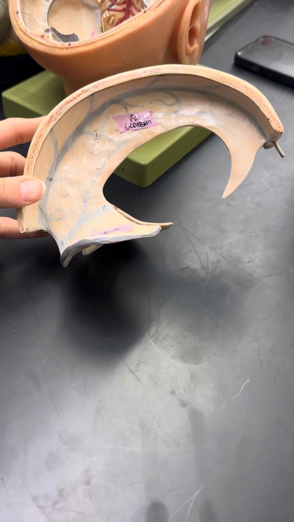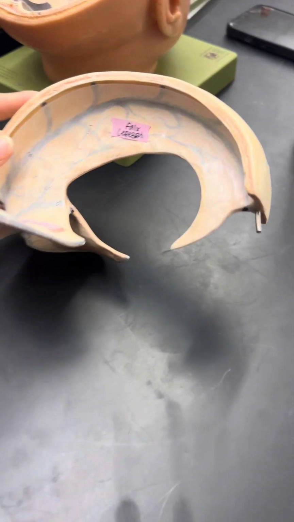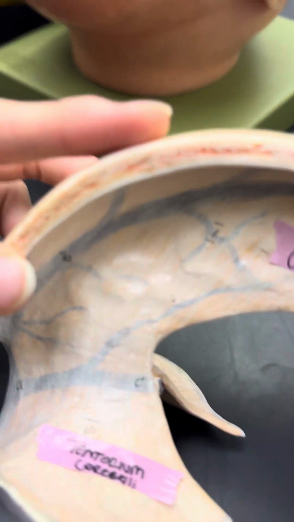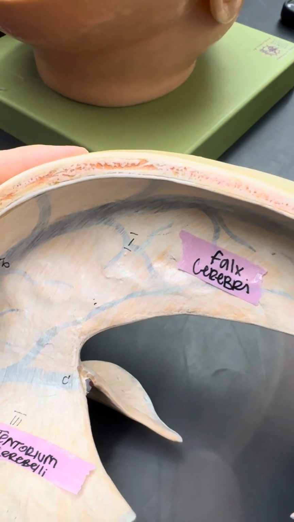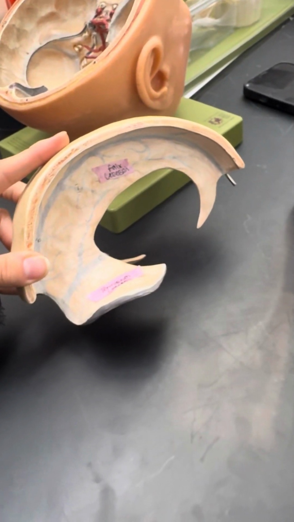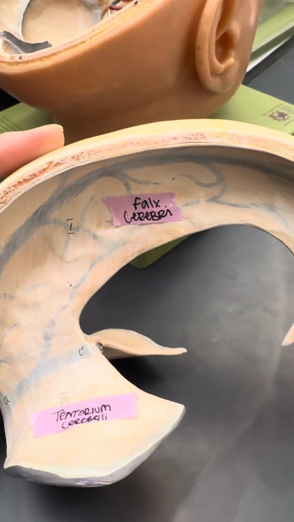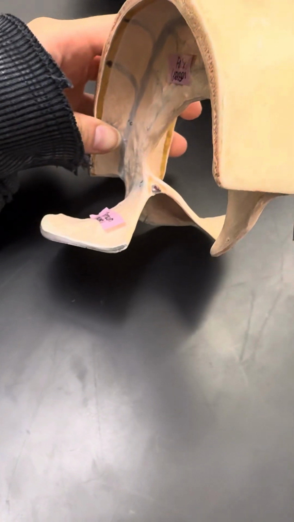It has one layer that attaches directly onto the bone, which we call the periosteal dura. And then the one that goes down is called the meningeal dura. This meningeal dura right here goes into the longitudinal fissure. You're going to find out in a couple of lectures that this is called my falx cerebri. This one here is going to be my tentorium cerebelli. It looks like a tent on top of my cerebellum. This goes into my transverse cerebral fissure.